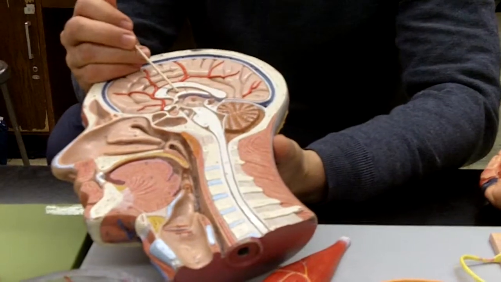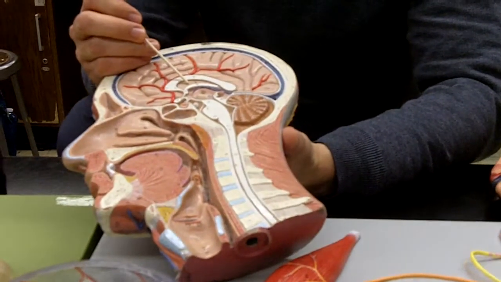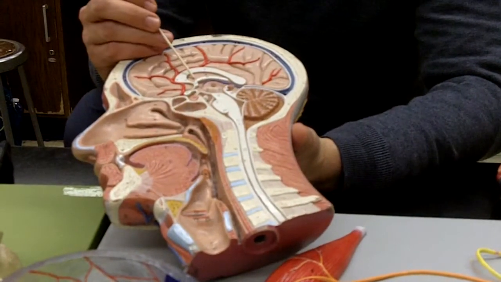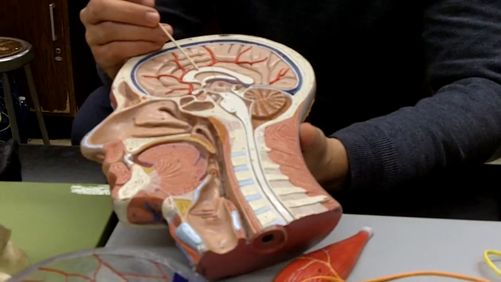Corpus callosum. Good. This one? Septum pellucidum. What's it called? Septum pellucidum. Very good. What do you call your friend when you're upset with them? Septum pellucidum. Good. What's this called right here?